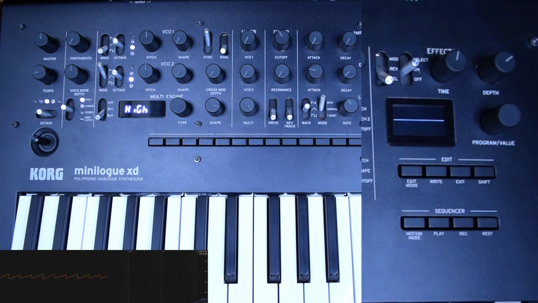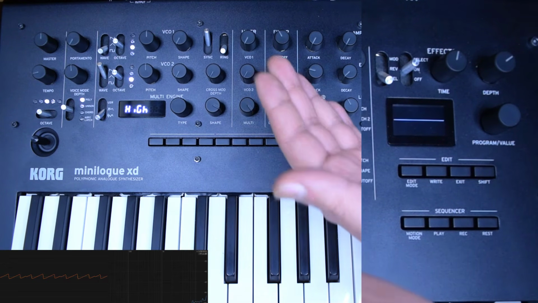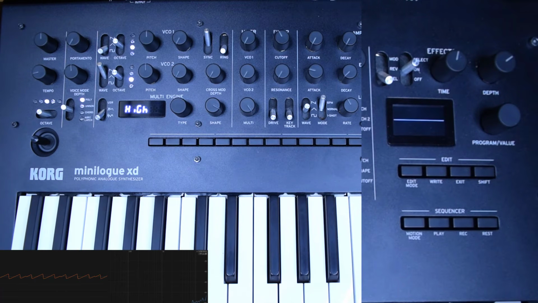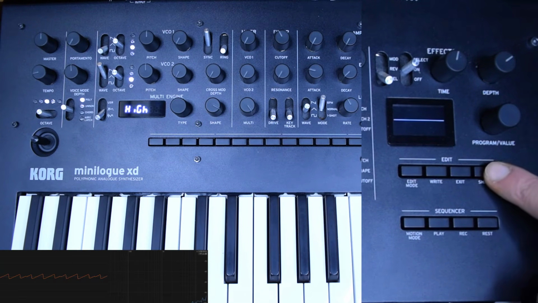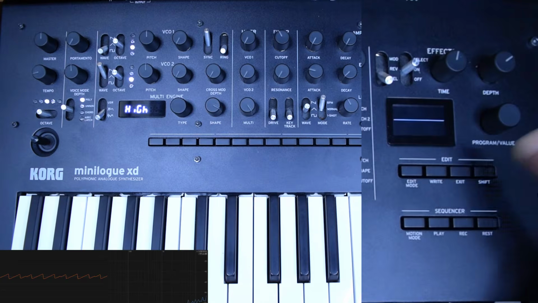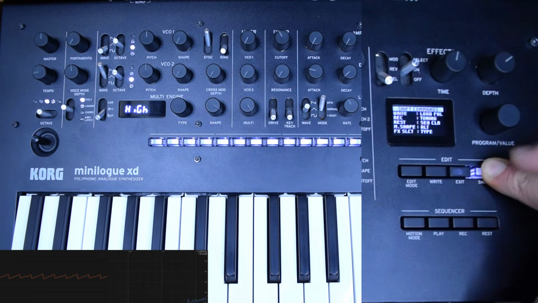Now, notice that you don't have a dry and wet control. So you cannot choose how much of your dry signal is going to go out, and you cannot decide how much of your wet signal is going to be affecting the overall sound. So you don't have a mix control. You don't have it, but yeah, you do. It's hidden. If you go to shift and you keep holding shift, if you release it, you're going to lose it. So you need to press and hold.